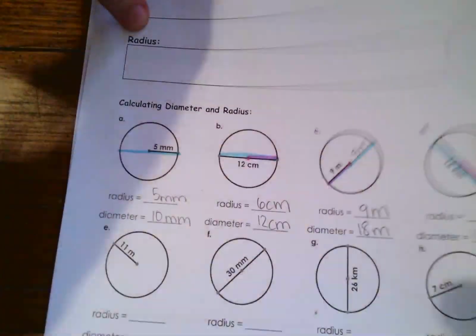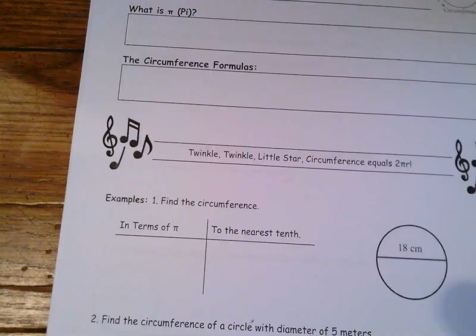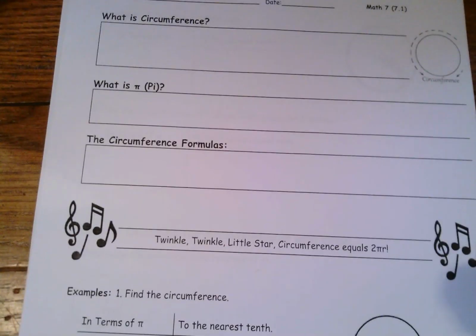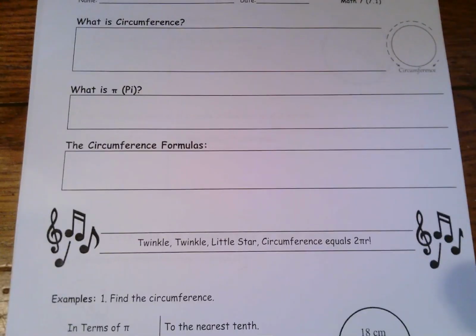Now that we have a good idea of what radius and diameter are, now we can look at what we call the circumference of a circle. So just like any shape, like a square or a rectangle or a triangle, we can calculate its perimeter. And the perimeter of a shape is, remember, the distance around the shape.